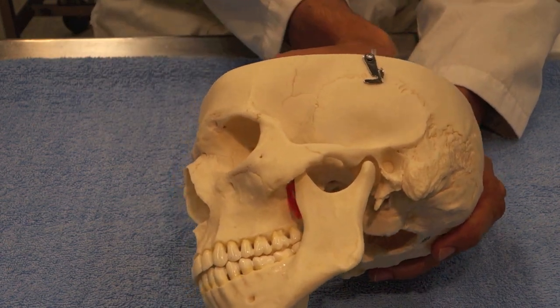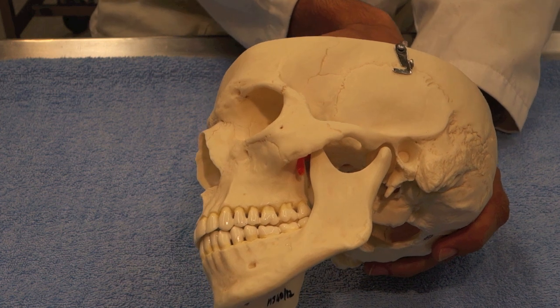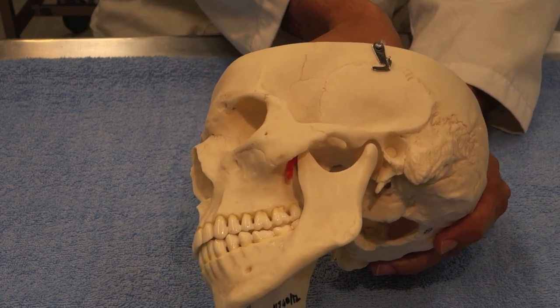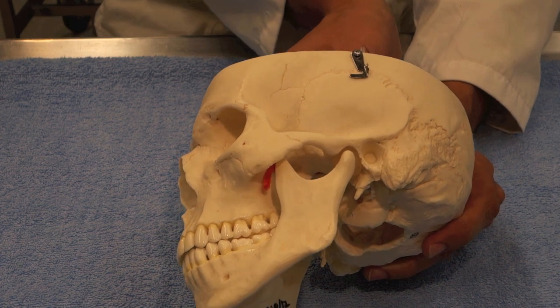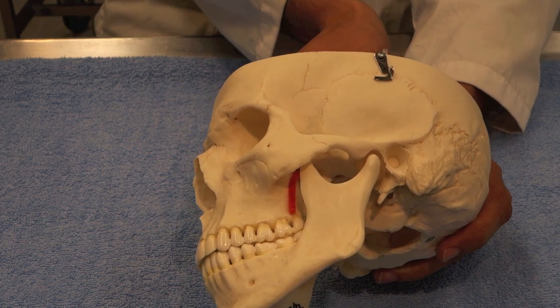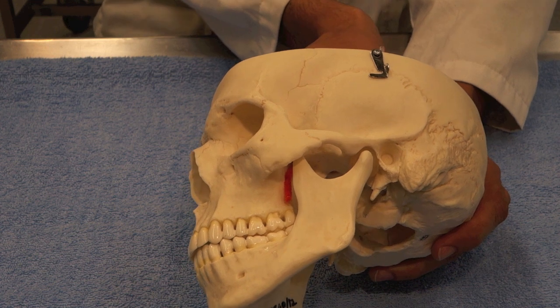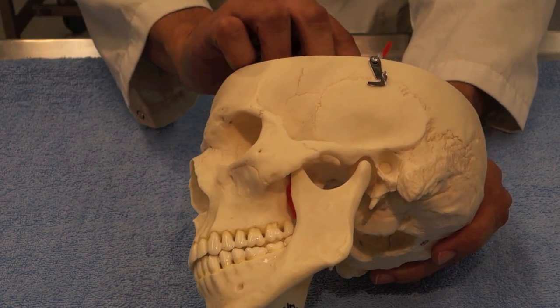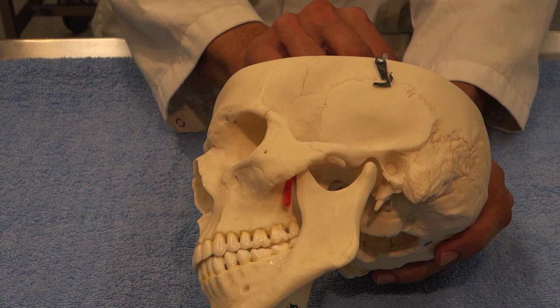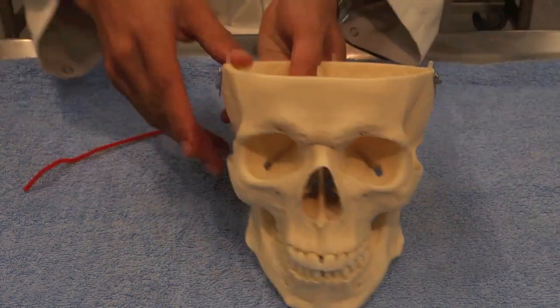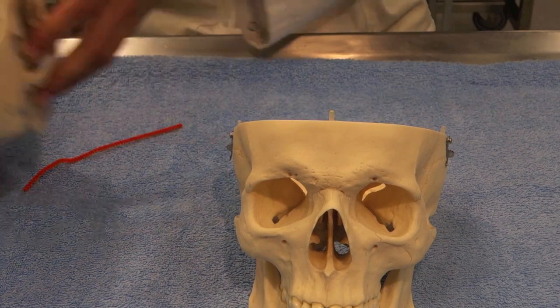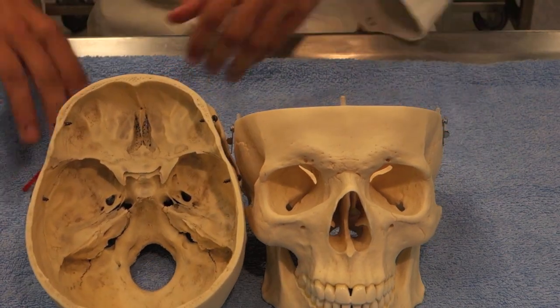It's coming out just adjacent to the maxilla. So a nerve that would want to head down to the maxilla bone's just here would go through the foramen rotundum.